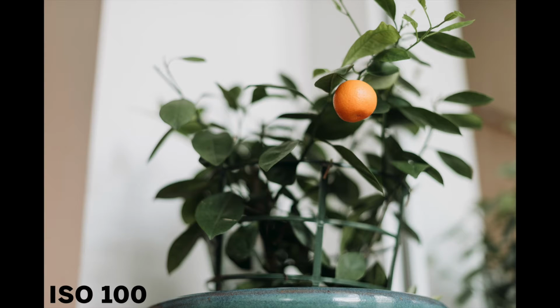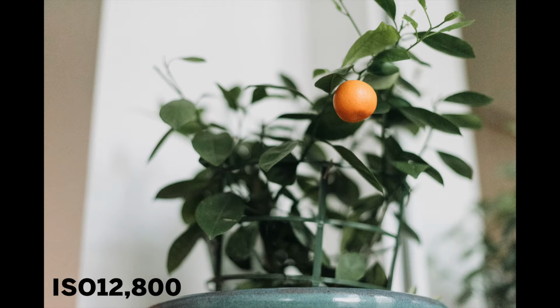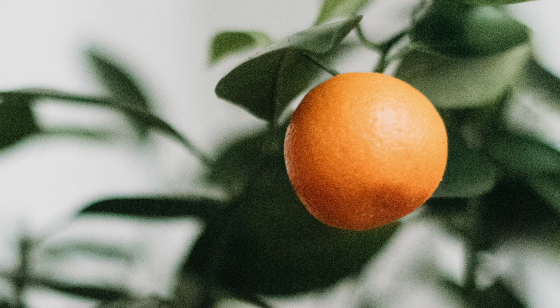Let's get started. First, let's take a look at ISO. The lower the ISO, the better the image quality. However, the lower the ISO, the less light the camera lets in. Can you see how the image at ISO 100 looks super clean, while the image at 12,800 ISO looks rather grainy?